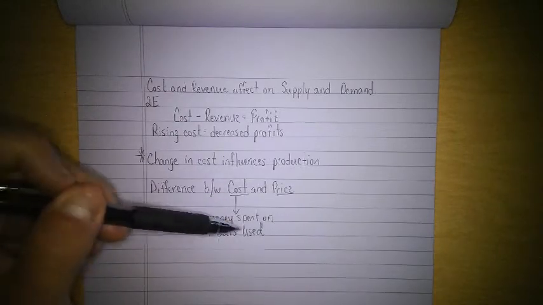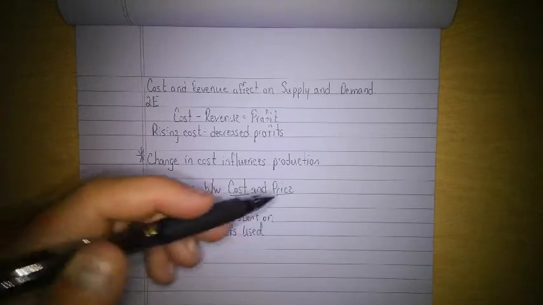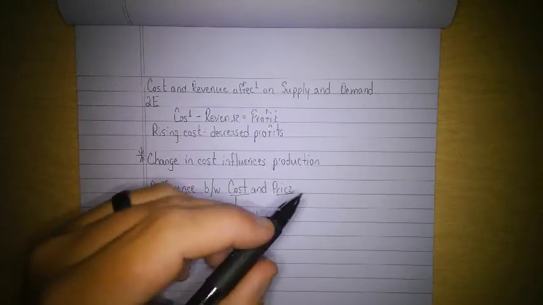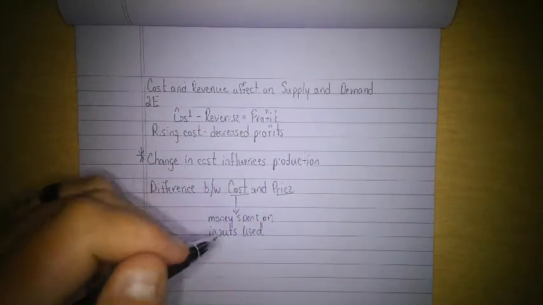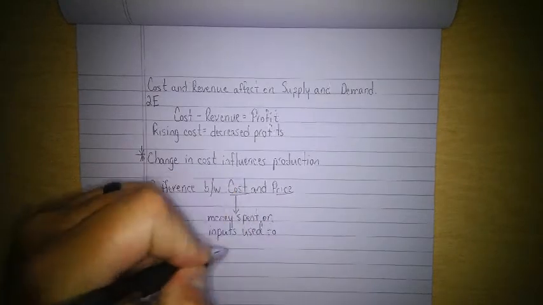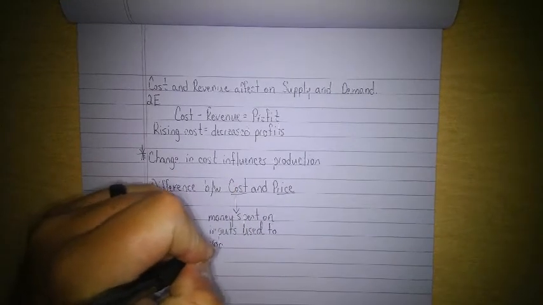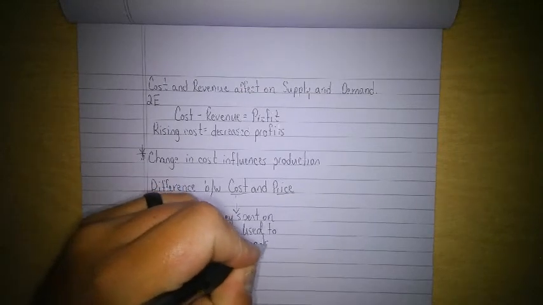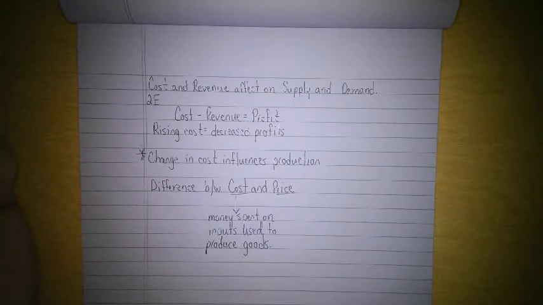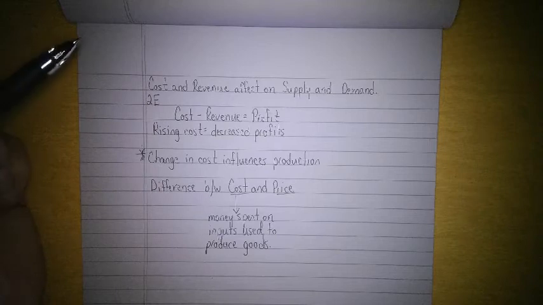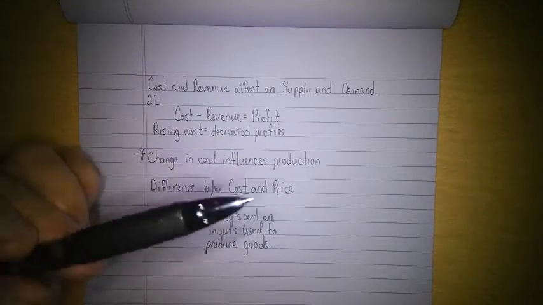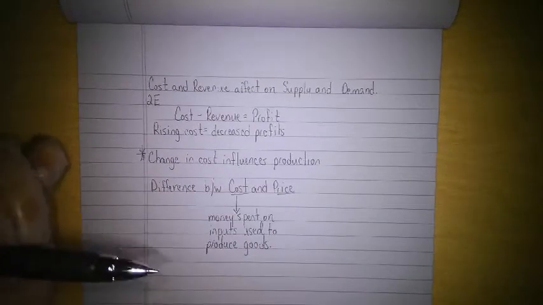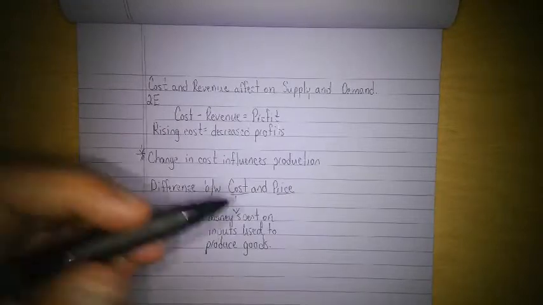Now, the cost is money spent on inputs used, and then lastly it says to produce a good or service. So put down inputs used to produce goods or services. Just write down goods, produce goods. I would like for you to jot down a couple of those examples. That way you know that cost takes in everything it makes to make a certain product.